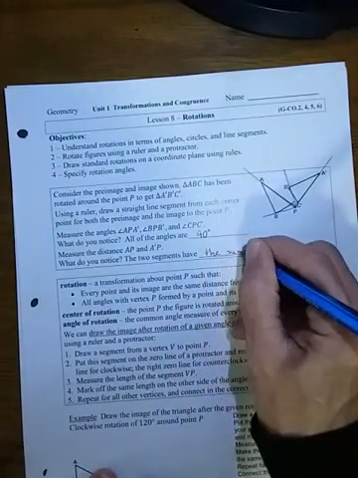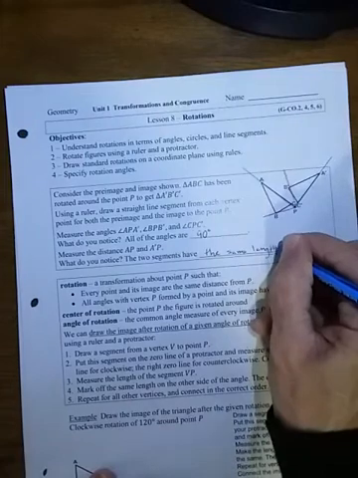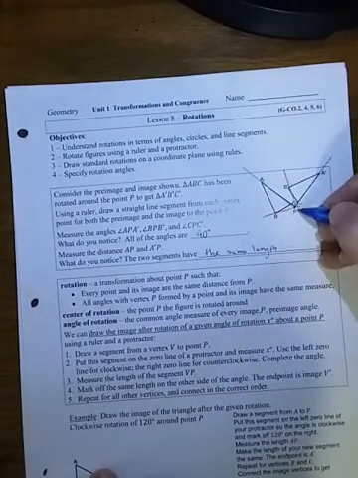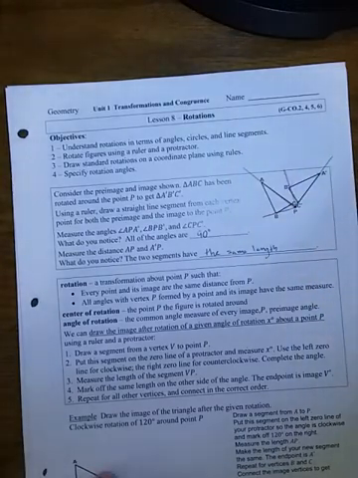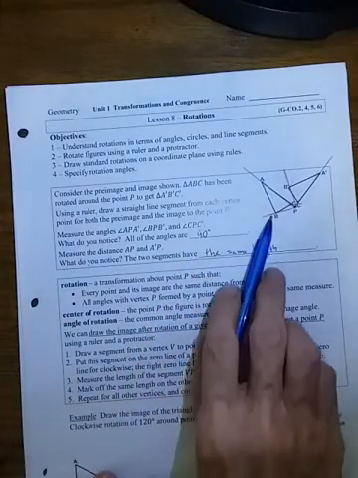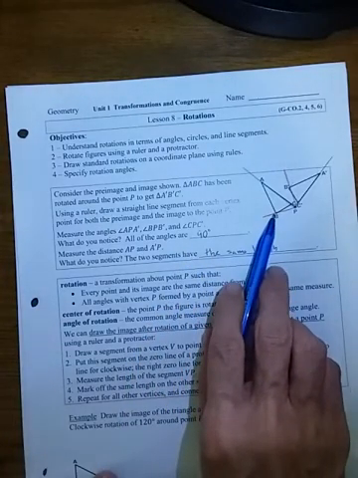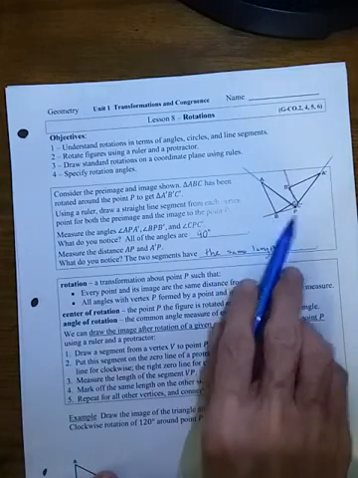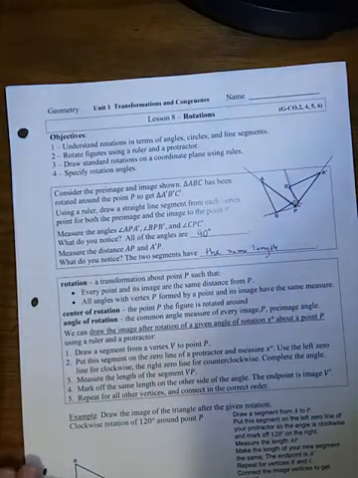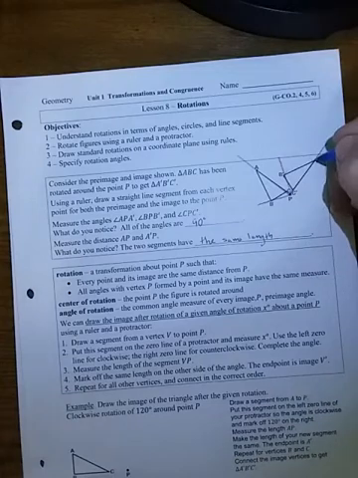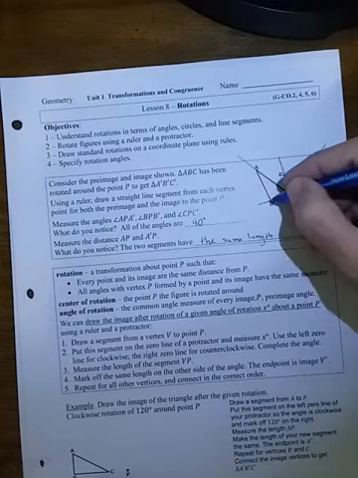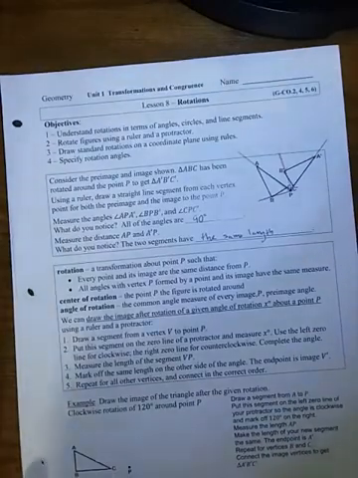So in general, these are the properties of any rotation. If we go from an image point to what's called the center of rotation, from the pre-image point to the center of rotation, that angle, if we look at any one for each of the vertices, all of those angles will be the same. They won't always be 90 degrees, but there will be some common angle that goes from every pre-image point to the center of rotation to the image point. And then also these distances will be maintained. So the distance from A to P will be the same as from A prime to P. B to P will be the same as B prime to P, and so on.